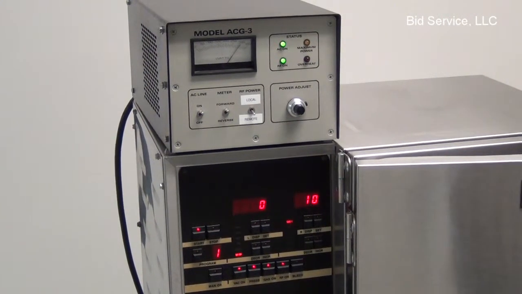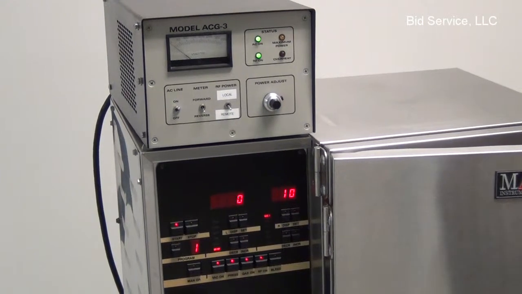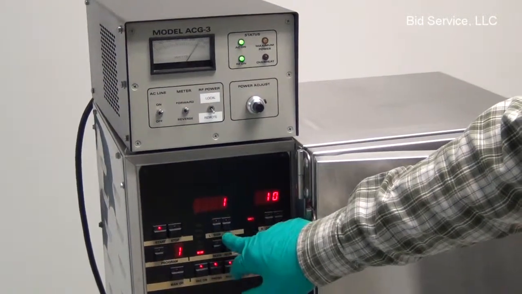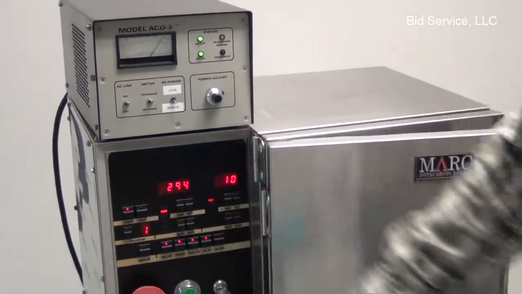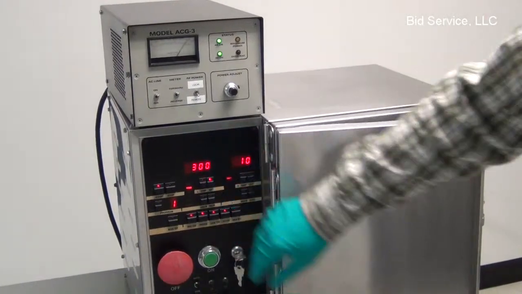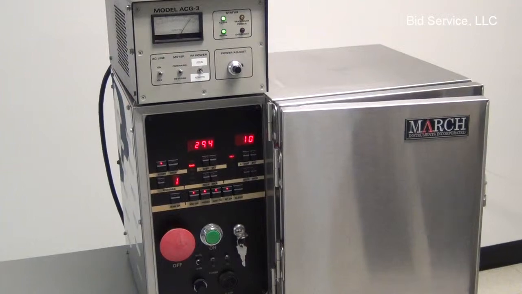And our reverse power is 0, and you can see that on the generator. The program is set to 300 and we're delivering 294.